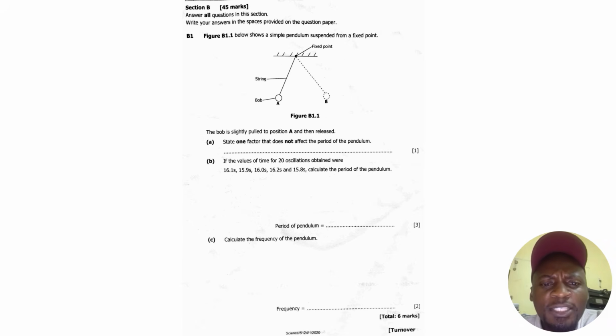The bulb is slightly pulled to position A, so it's put to position A and then released. And of course, we know once it's released, it will swing to position B there.